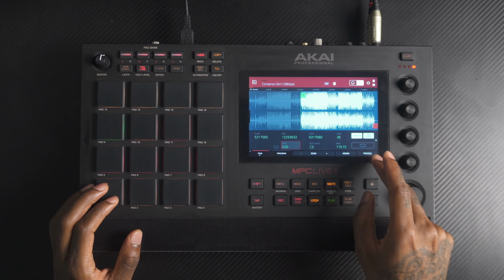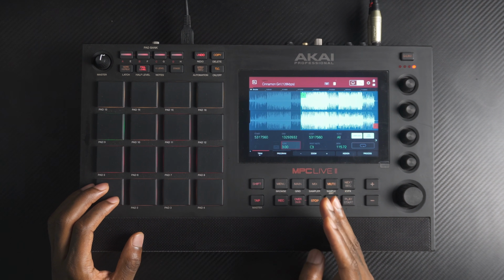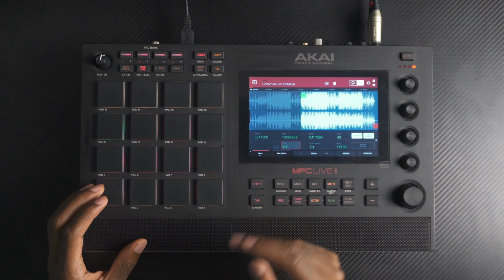You can easily keep that pitch and tempo, go to Process and put it up 3. But this track is a bit slow, so I wanted to speed it up a bit, so I'm gonna keep it on 3.